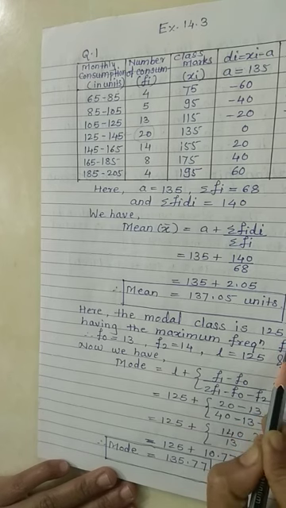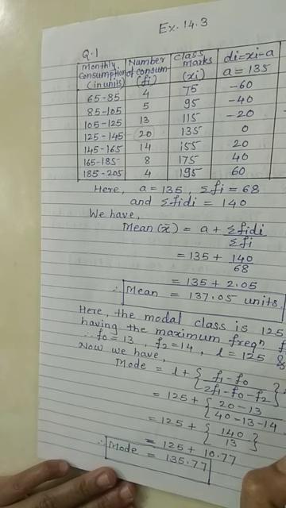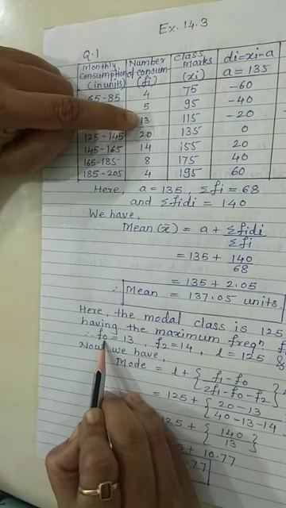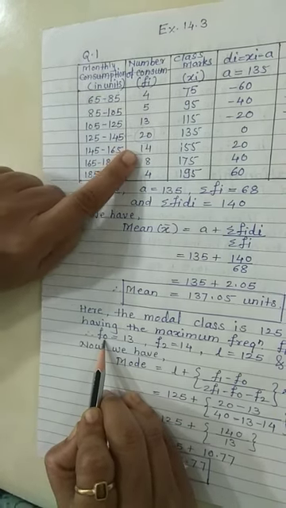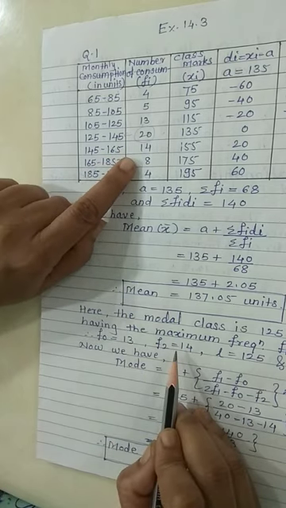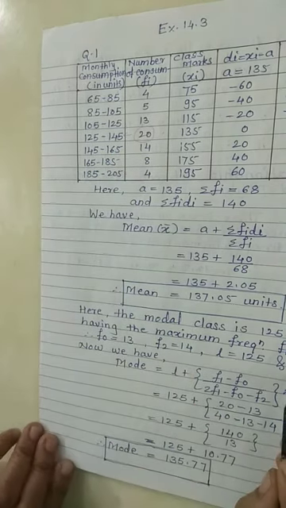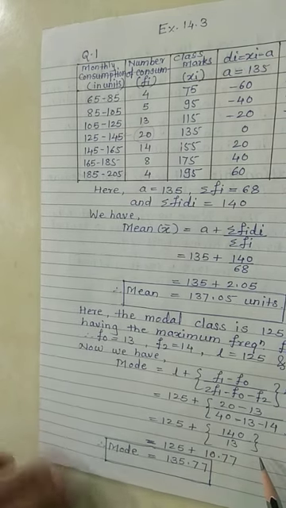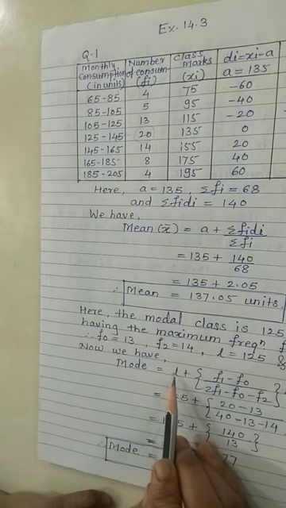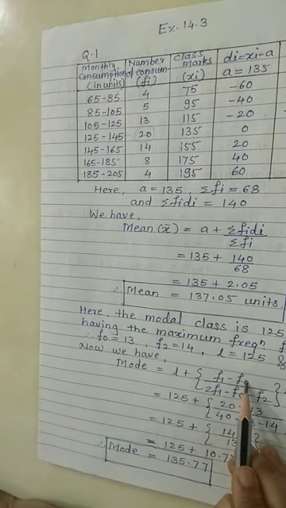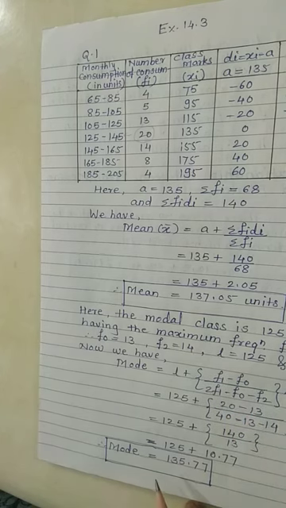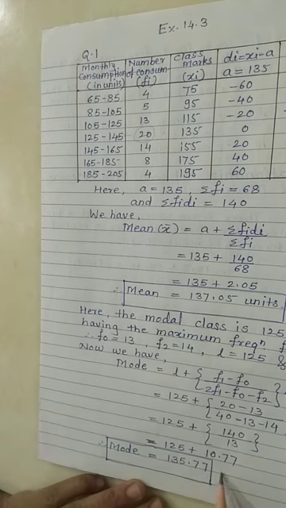Now f1 is the frequency of the modal class, that is 20. f0 is the frequency of the class preceding the modal class, that is 13. Then f2 is the frequency of the class succeeding the modal class, that is 14. And h is the class width, that is 20. After putting these values in the formula of the mode, that is equal to L plus f1 minus f0 divided by 2 f1 minus f0 minus f2 into h, we got the mode here as 135.77 units.